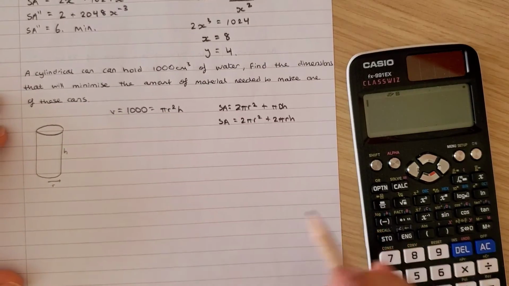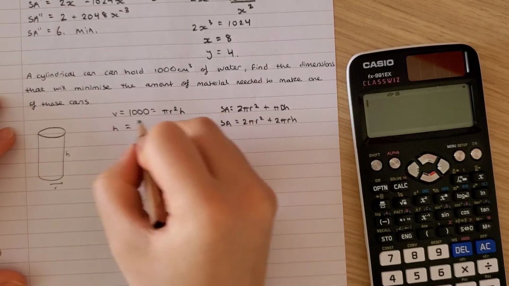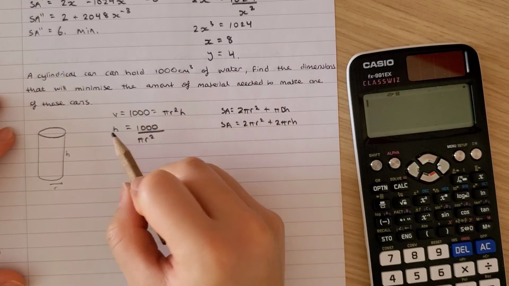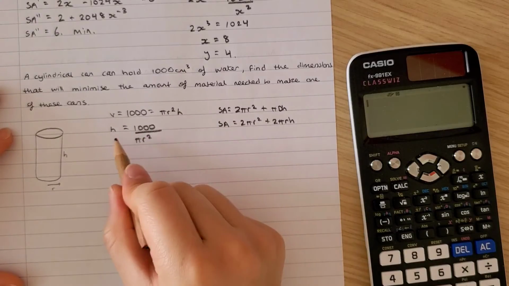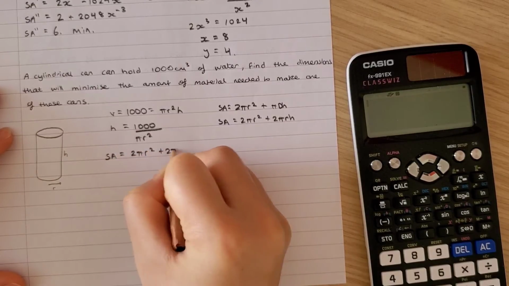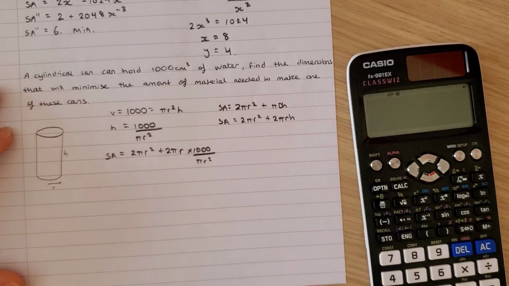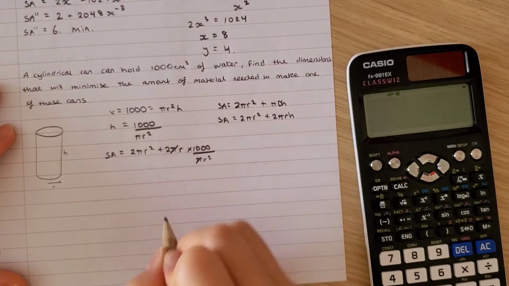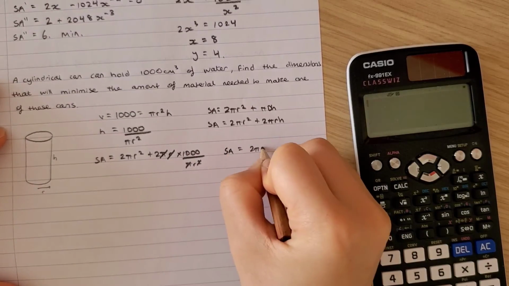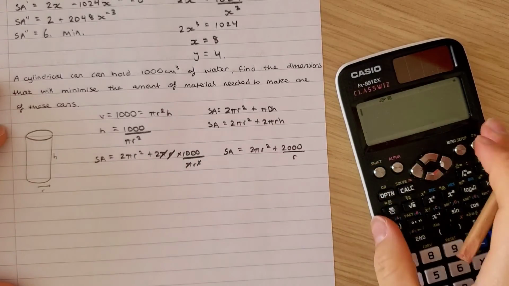A similar thing as we did last time, we can rewrite the volume in terms of height. So height equals 1000 over pi r squared. I've just divided both sides by pi r squared. Then we substitute the height into the surface area. So you have surface area equals 2 pi r squared plus 2 pi r times 1000 over pi r squared. Now we can cancel something: we cancel pi and we can cancel one radius. So surface area equals 2 pi r squared plus 2000 over the radius, because we've got a 2 here.